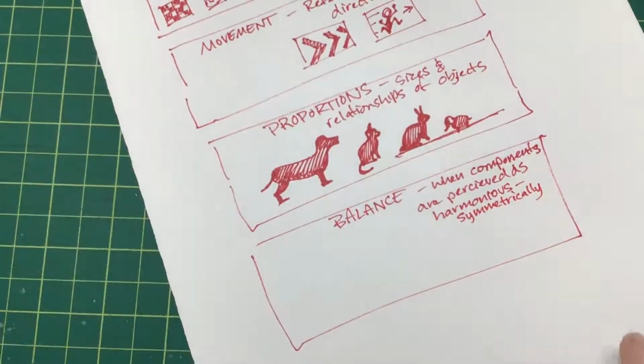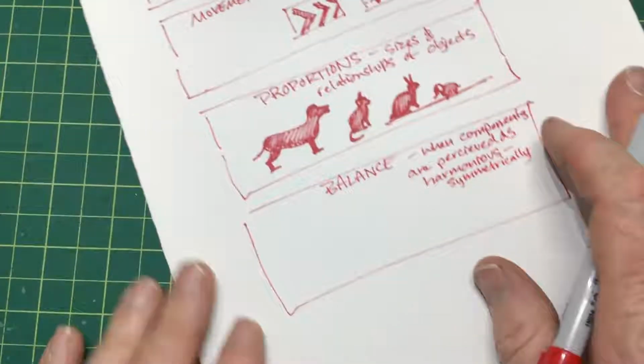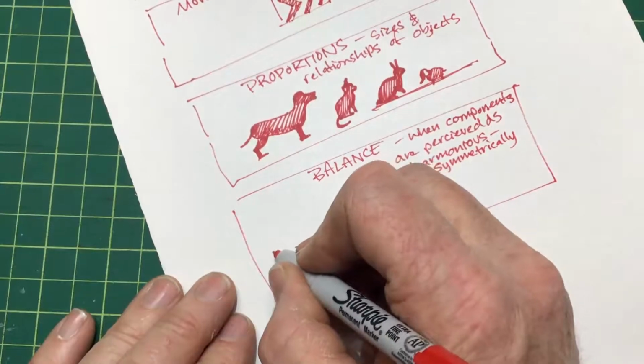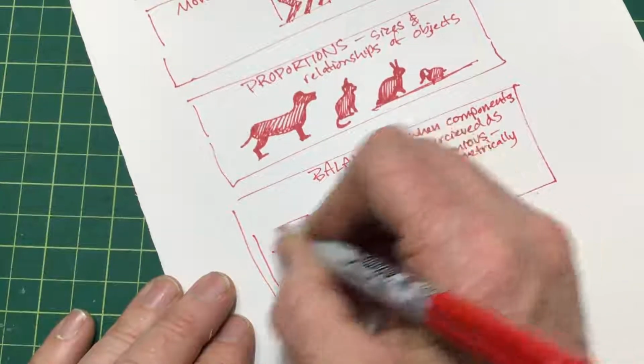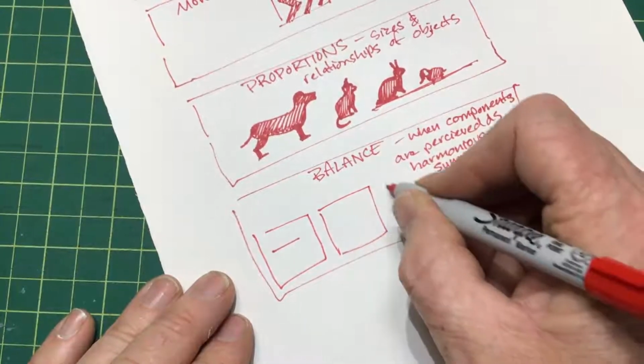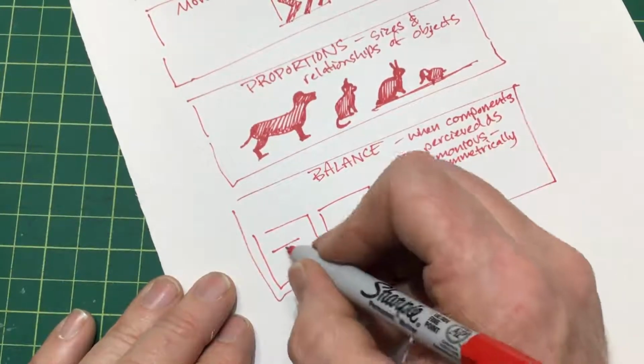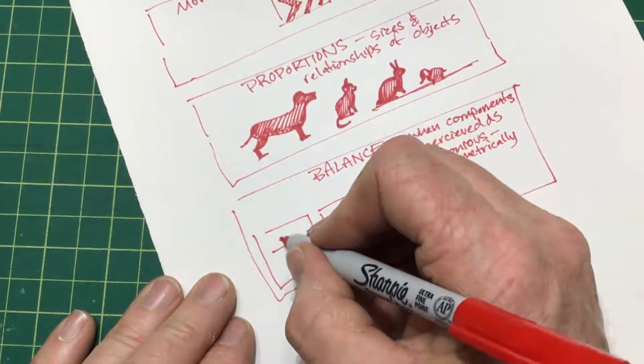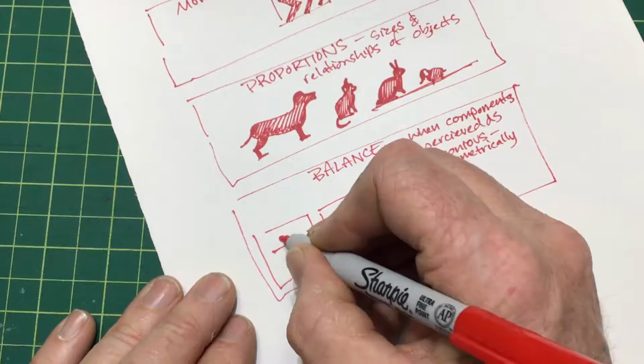Symmetrical. That's an important word. So I'm just going to give you some basic pictures here to illustrate this. Let's say I have a picture. We're going to do several. In this picture, I have a dot up here, or an object.